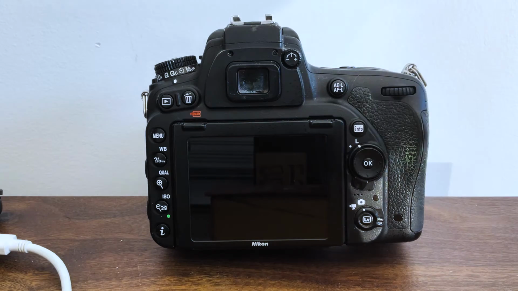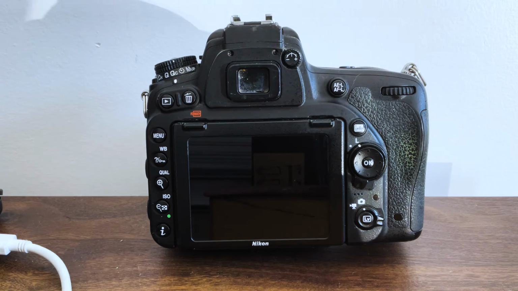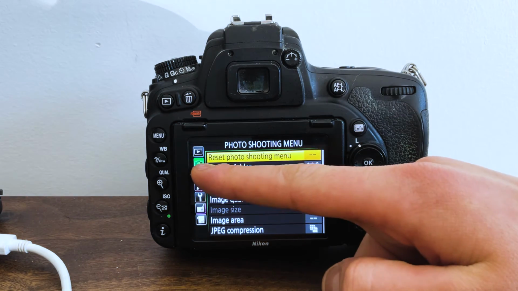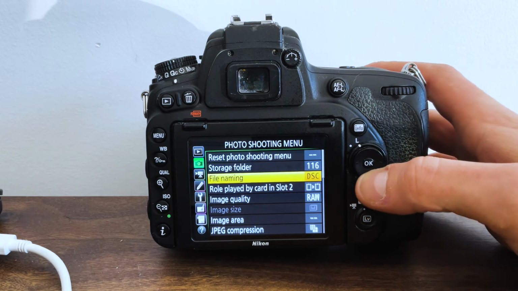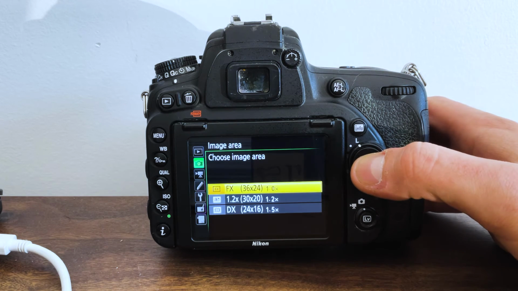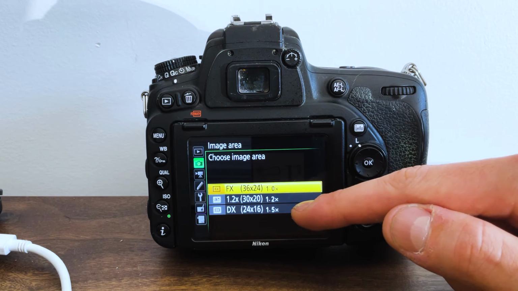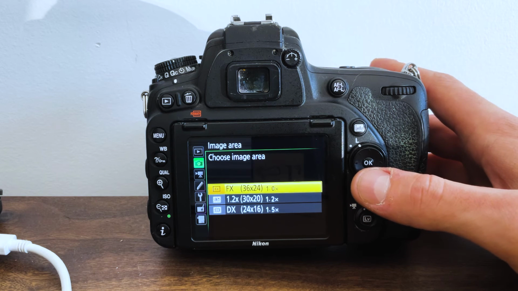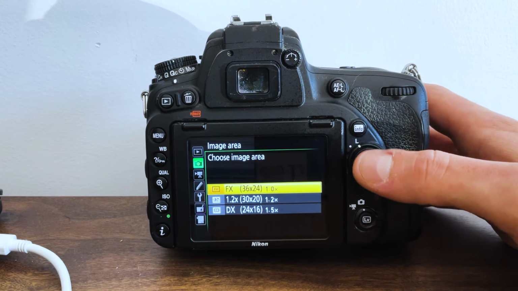Once you're ready to find out how to change the image area, turn your camera on and go into the menu settings. Under the photo shooting menu, which you can see by the photo icon on the left side, scroll all the way down past image quality and image size and go to image area. This is where it tells you how much of your frame is actually being shot, whether it's 36 by 24, 30 by 20, or 24 by 16. All of these are basically cropped versions of your image, or as wide as it can possibly go.